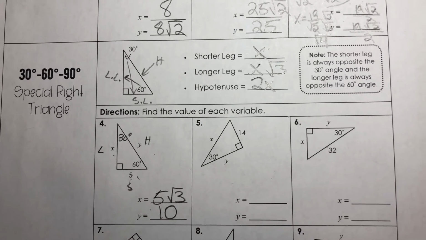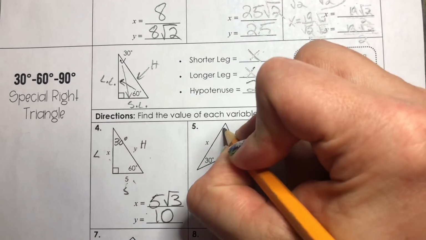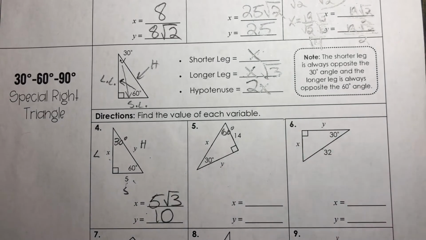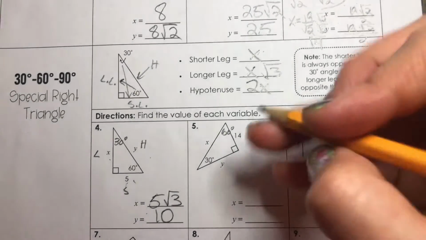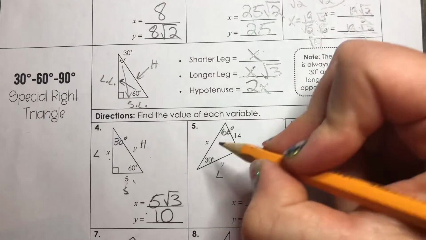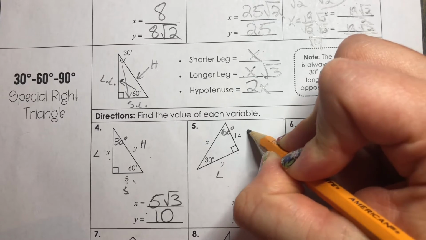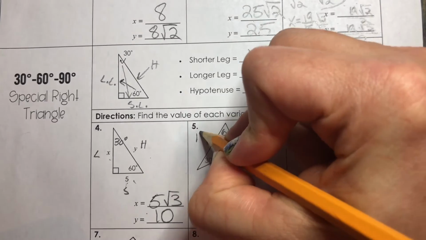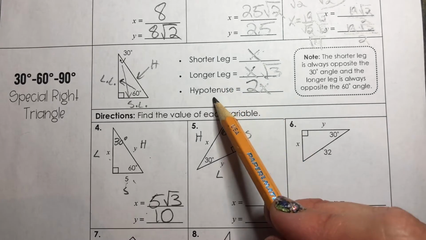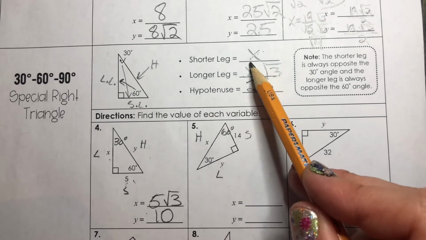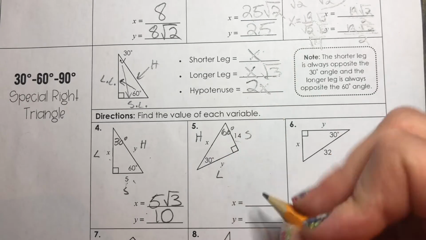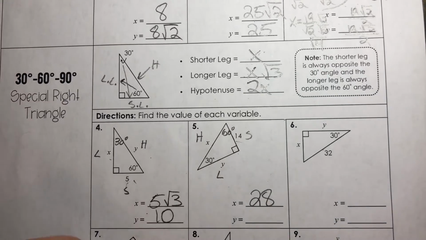Let's look at our next 30, 60, 90. So our 60-degree angle is going to be here because we are given the 30 and the 90. All right, what we have to find, since this is across from the 60-degree angle, this is the longer leg, and our 30-degree angle is across from the shorter leg, making this x variable the hypotenuse. Okay, so again, hypotenuse is 2 times the length of the shorter leg. If the shorter leg is 14, then that means the hypotenuse is 28.